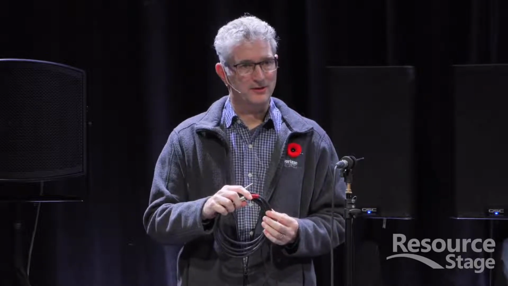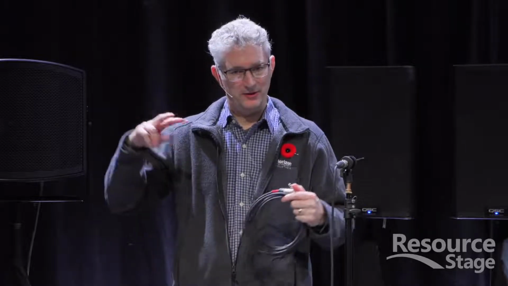A speaker cable should not be used as an instrument cable to plug in your guitar, because this cable has that outer shield around the inner conductor, like we saw in the picture earlier. A speaker cable does not have that. It just has the two conductors, and they're usually twisted together inside another casing.